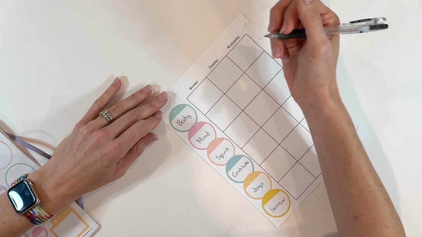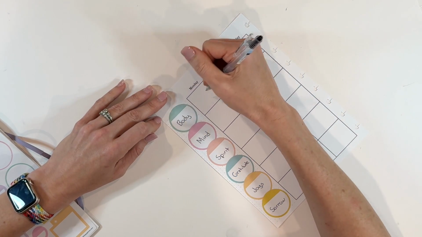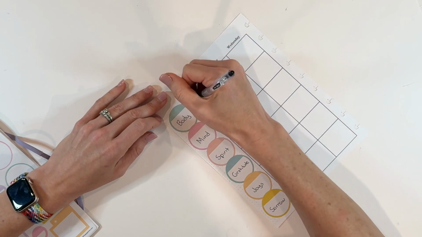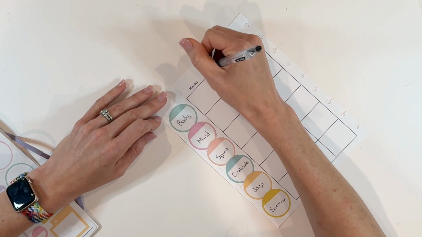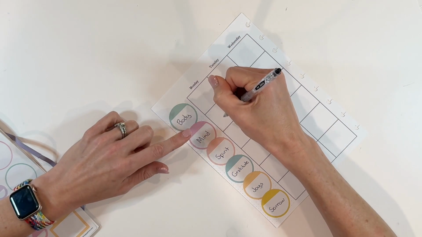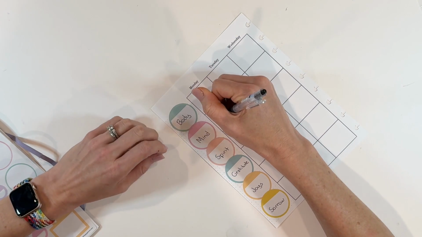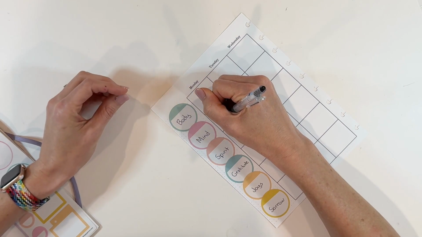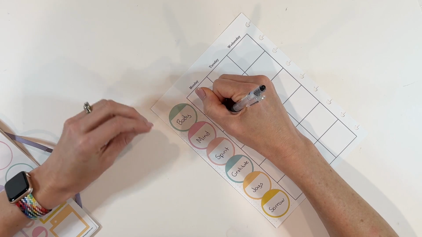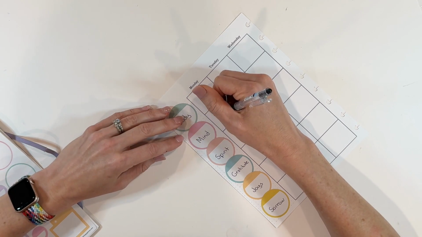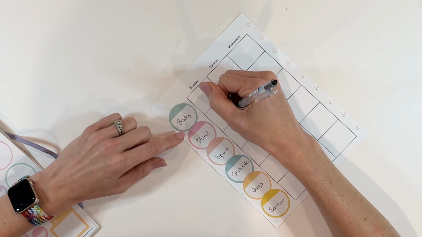How does your body feel? Are you tired? Are you energized? Are you sore from exercise? You're just writing a couple words, just checking in. How does your mind feel? What does your mind need on a particular day? My mind needs time to take a break. My mind needs a walk outside. My mind needs to read another chapter in the book that I'm loving.